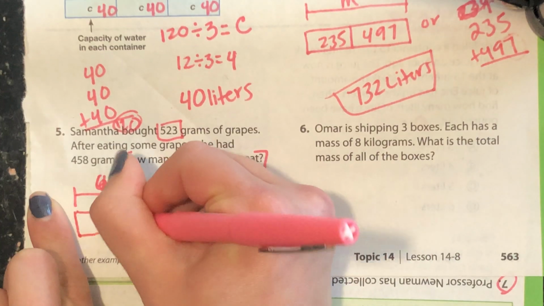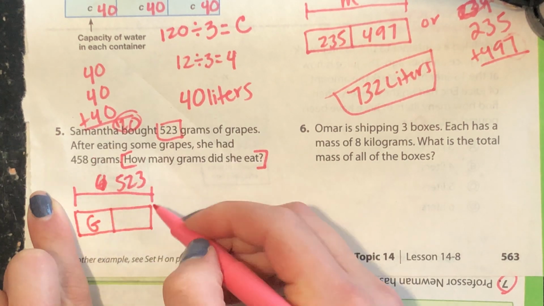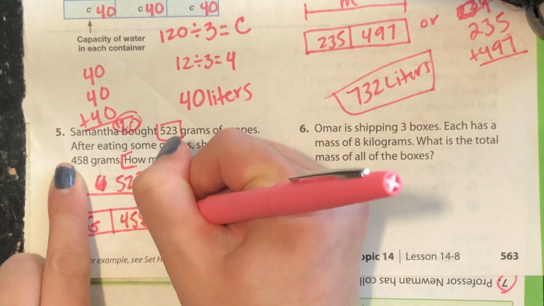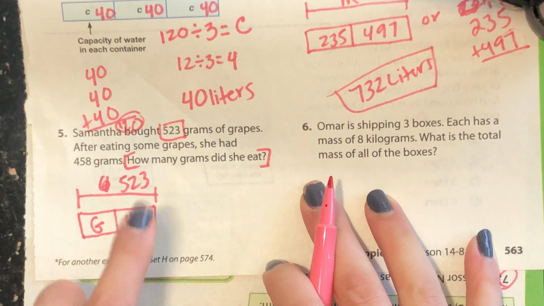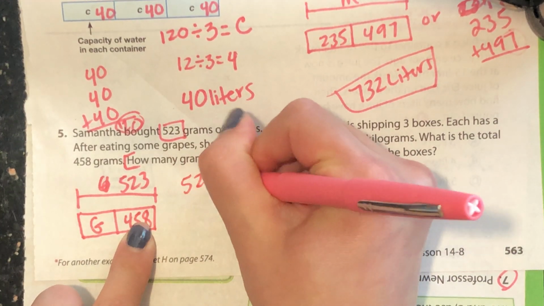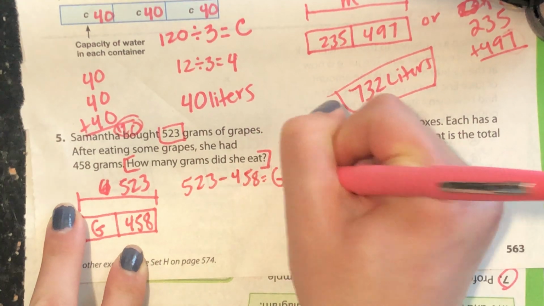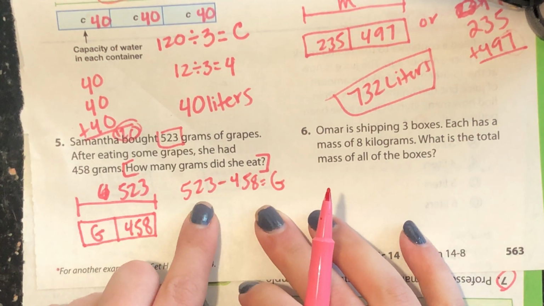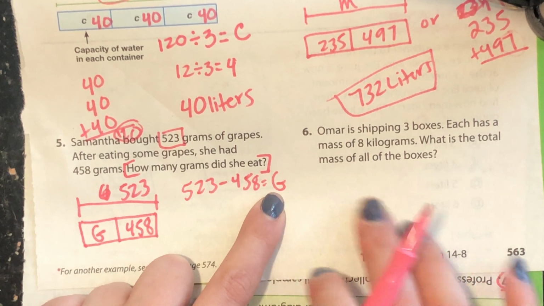So she ate some grapes. We do G for grapes. And then I know after she eats some grapes, she has 458. So if you have a whole and you only have one part, remember you subtract, okay? So if I was gonna do an equation, it would be 523 minus 458 equals G. That's the amount of grapes that she ate. So if I take what she started with, I subtract what she has left, then I'll figure out how much she ate.